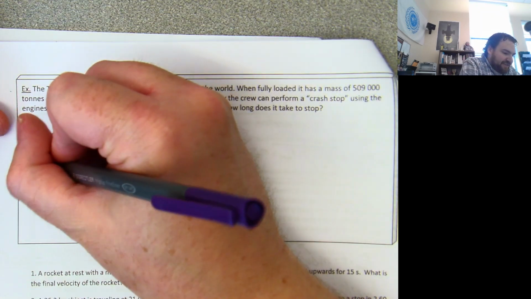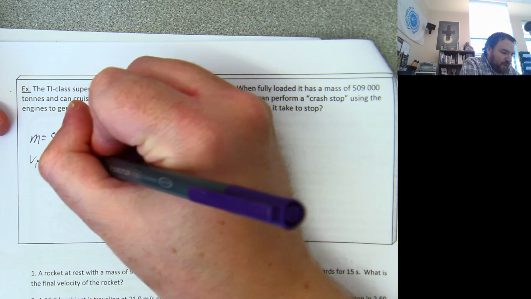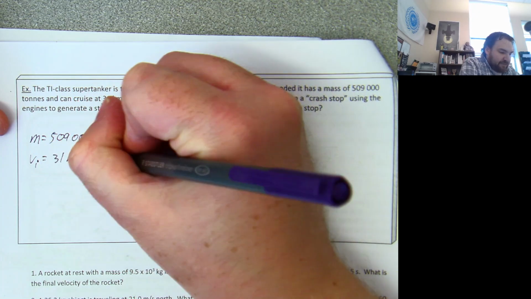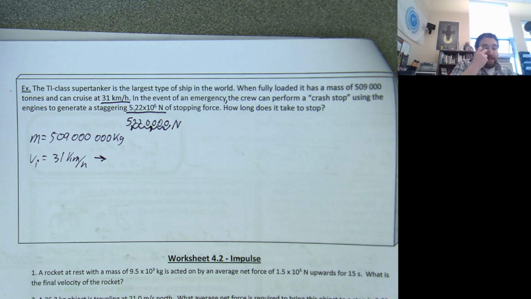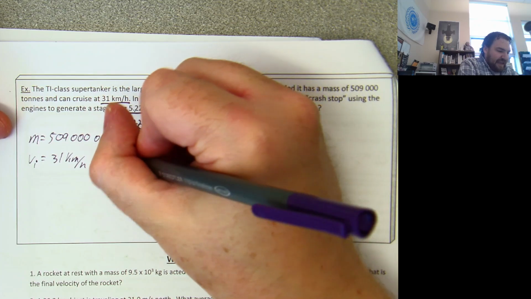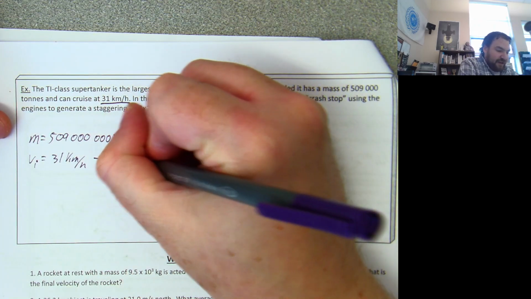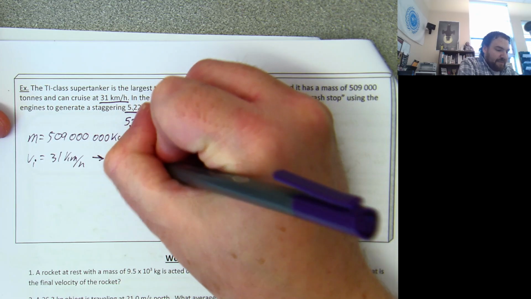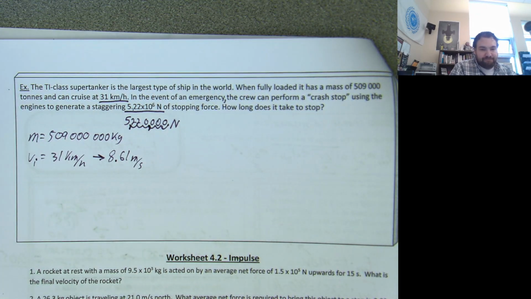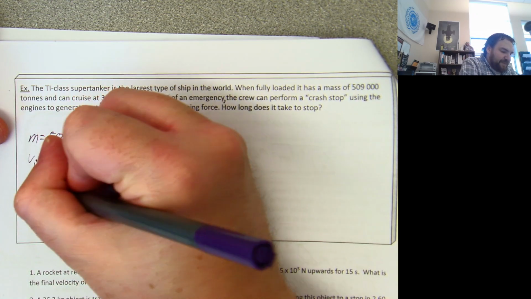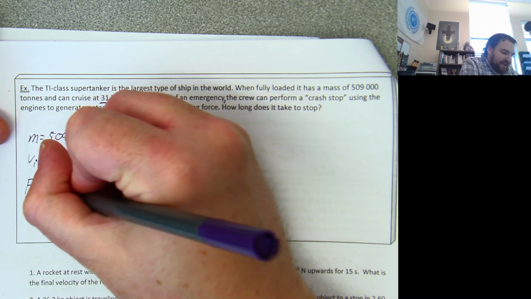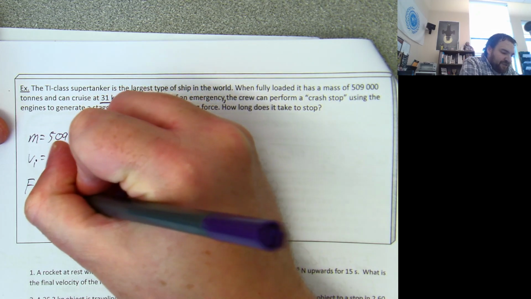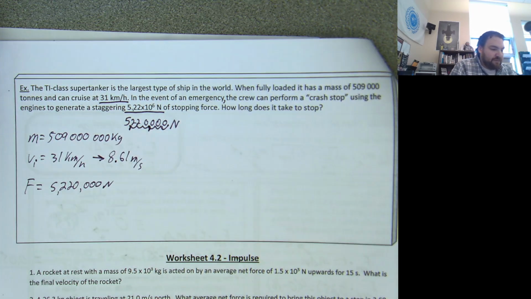The initial velocity of this supertanker is 31 kilometers per hour, which I'll convert for you. You divide by 3.6, and that gives you an initial velocity of 8.61 meters per second. The force produced by the engines is 5,220,000 newtons.